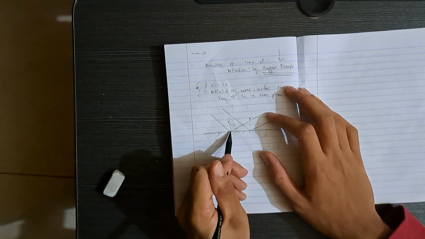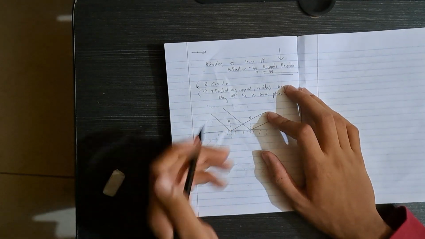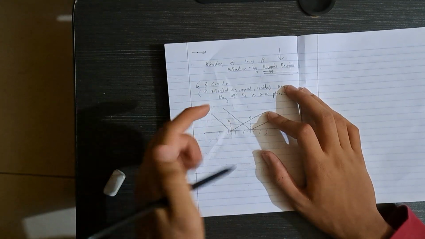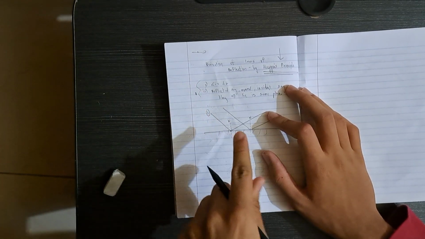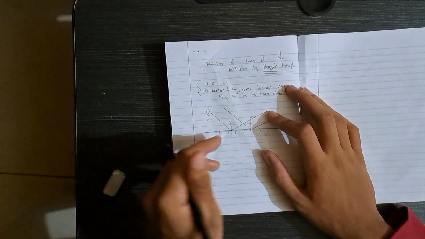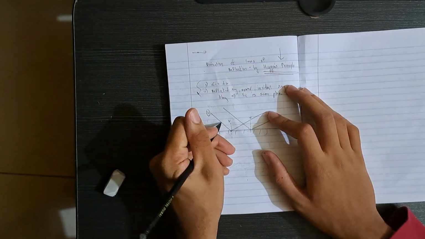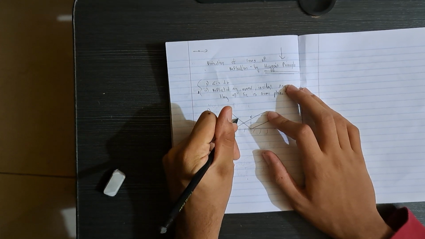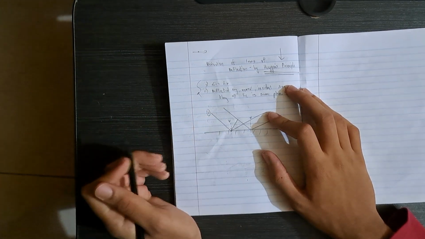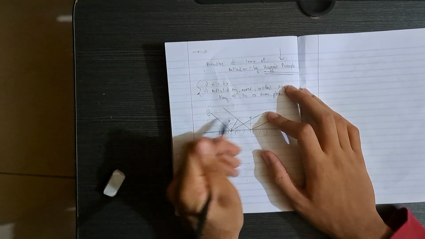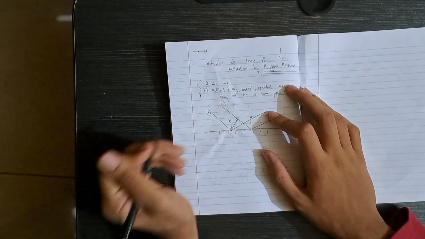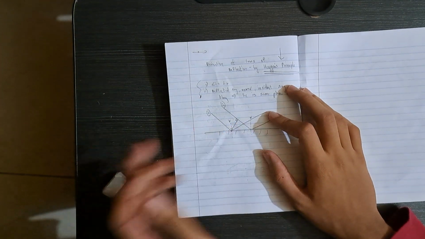Now over here, I'll draw a wavefront from the point where ray 1 is striking the reflecting surface, perpendicular to the ray. This is perpendicular, and these two rays, ray 1 and ray 2, are parallel. Therefore here also it is 90 degrees, right?